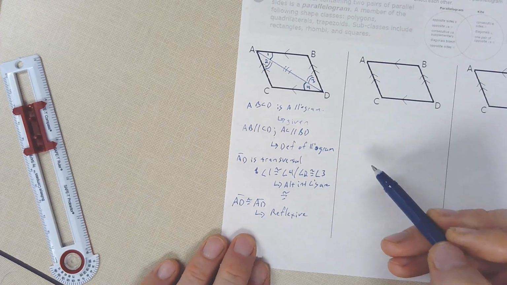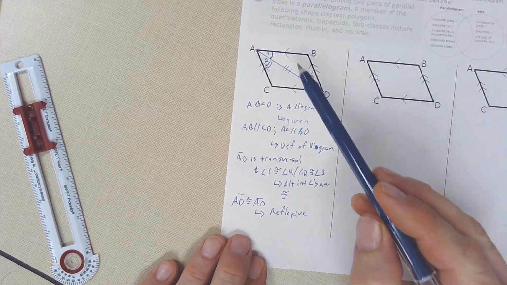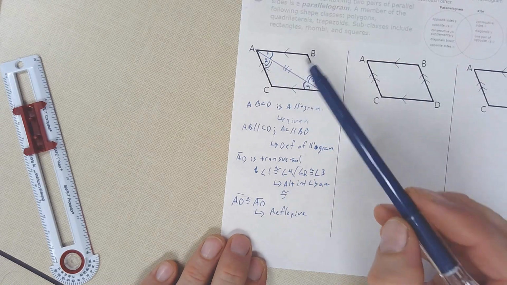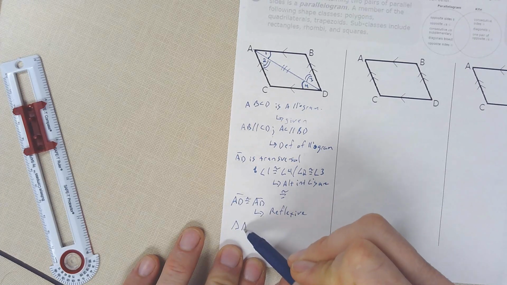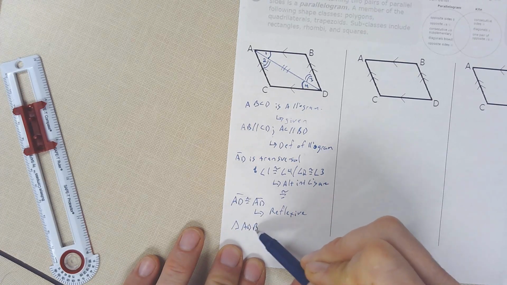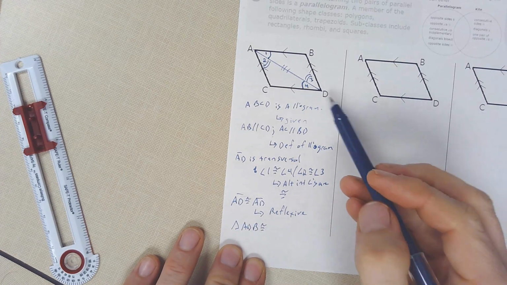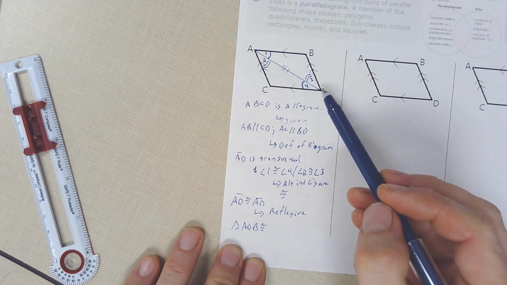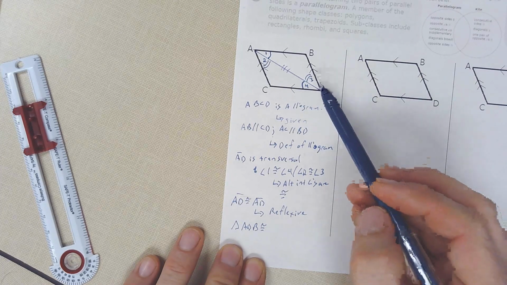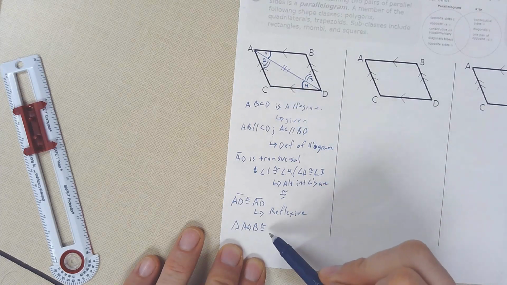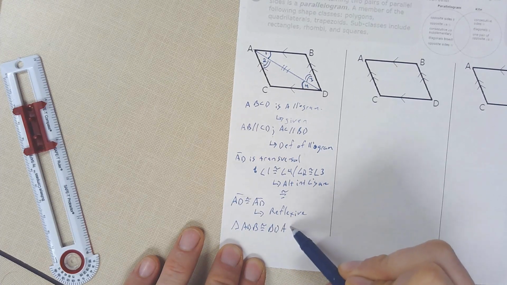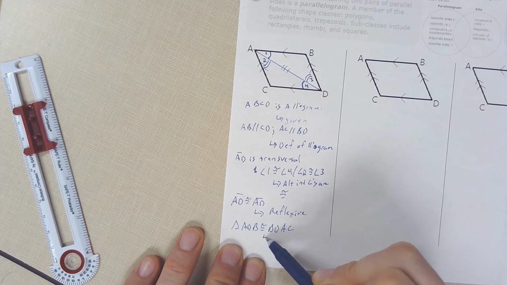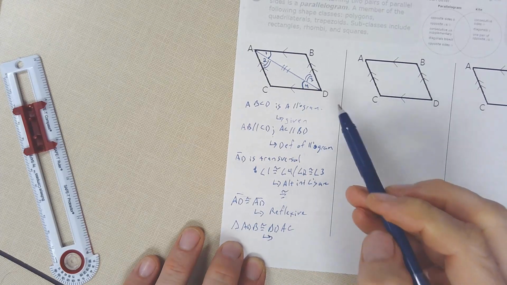Reflexive property, right? So if that's true, then I have these two triangles: triangle ADB is congruent to triangle DAC because of angle, side, angle.